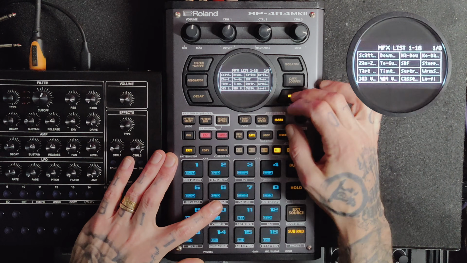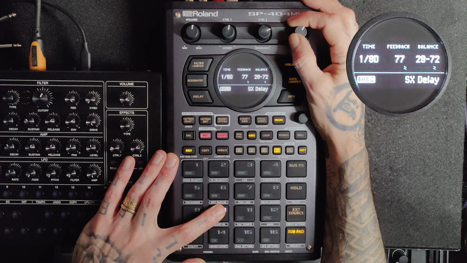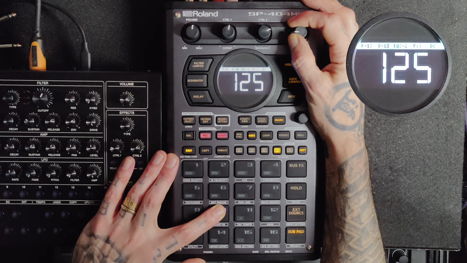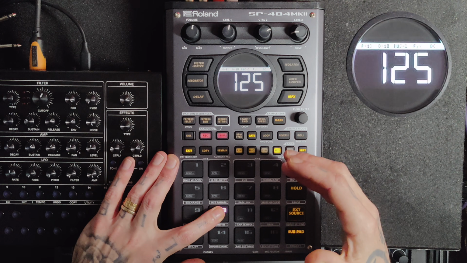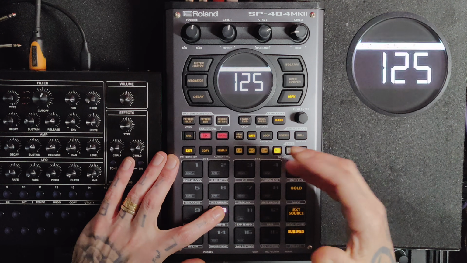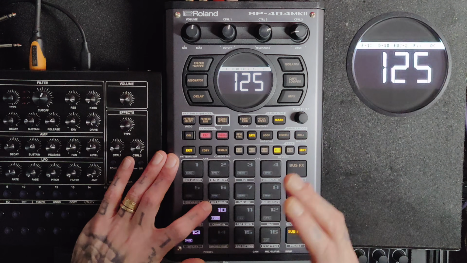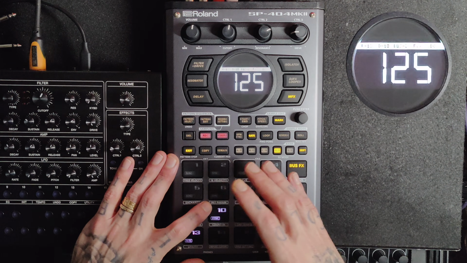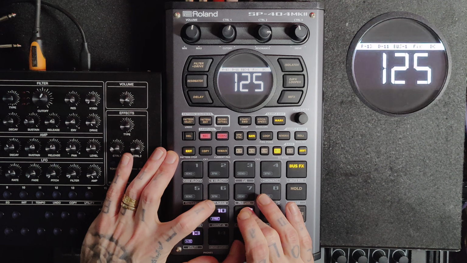So now we can use the delay. We have just printed the reverb, which was on the pad yet. Nice.